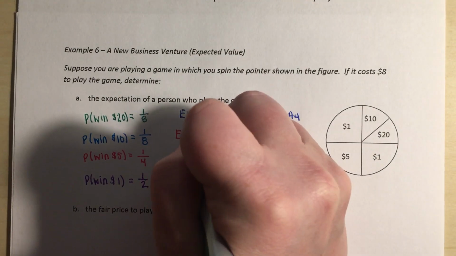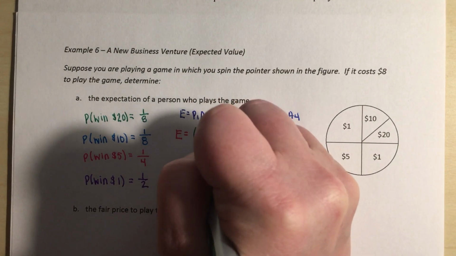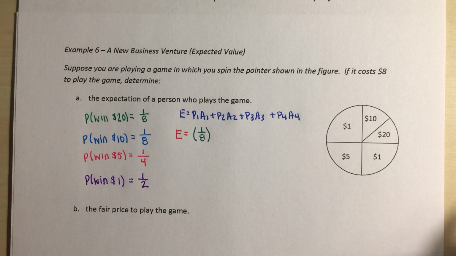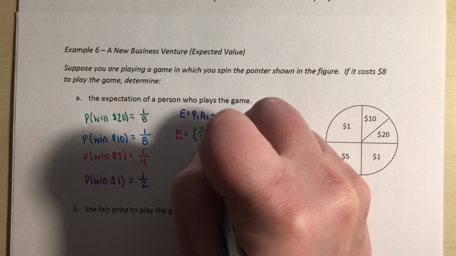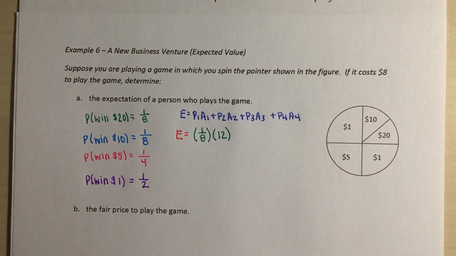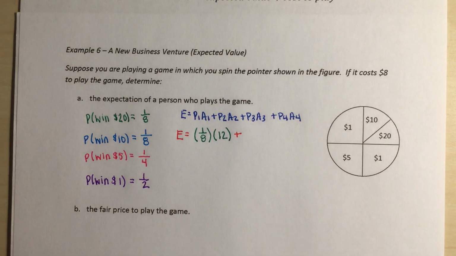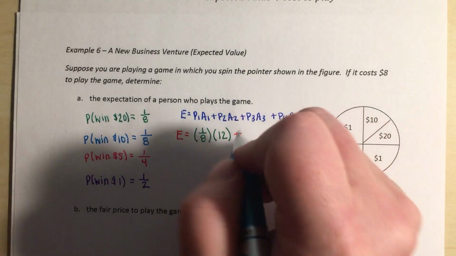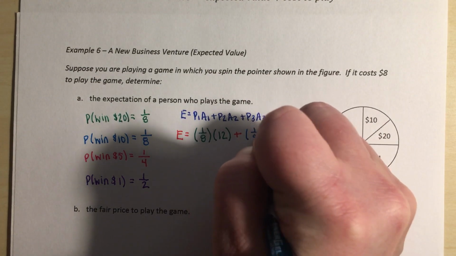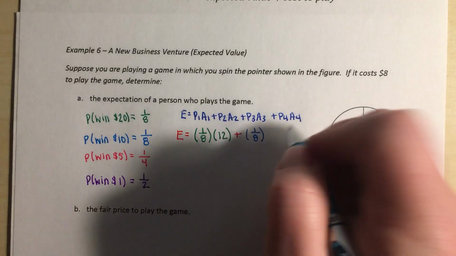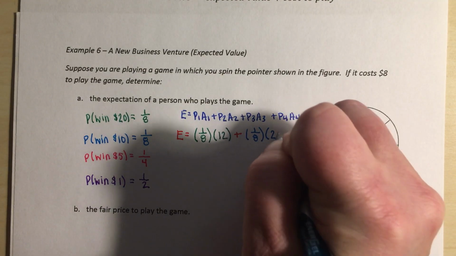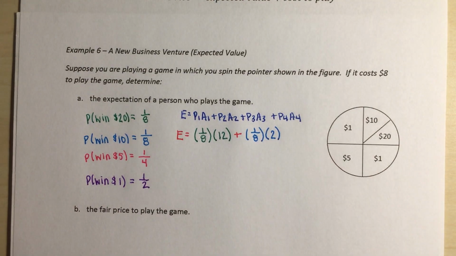We have a 1 out of 8 chance of winning $20. The $20 minus the 8 that we spent gives us a positive $12. Then for our next one, a 1 out of 8 chance to win $10. 10 minus the $8 that we spent gives us a profit of $2.